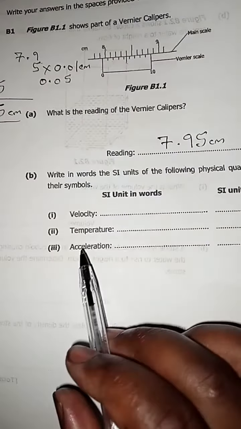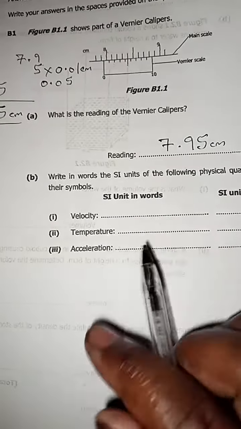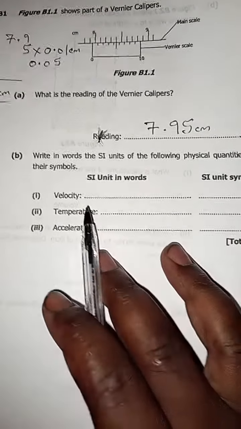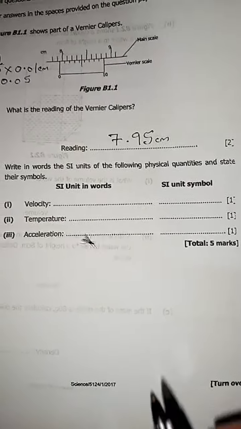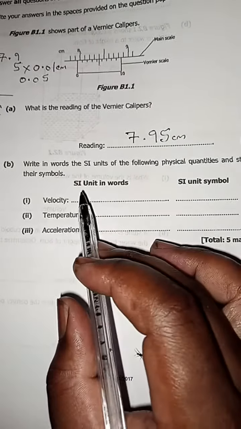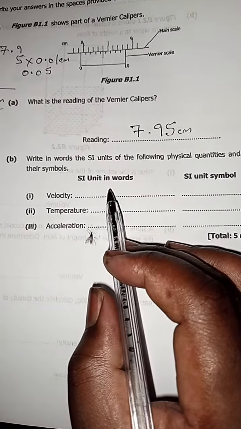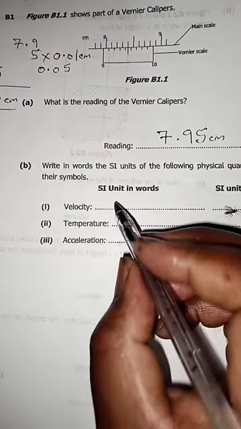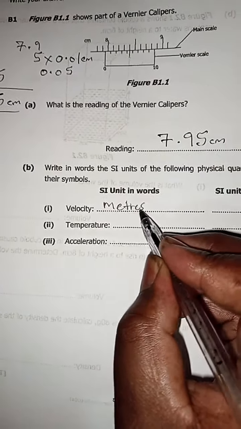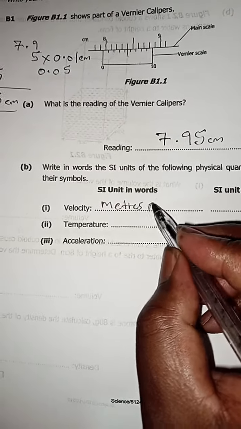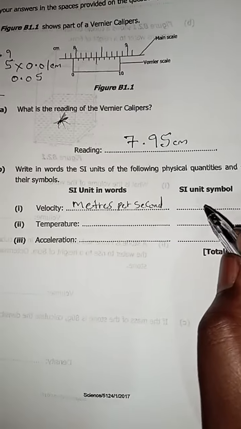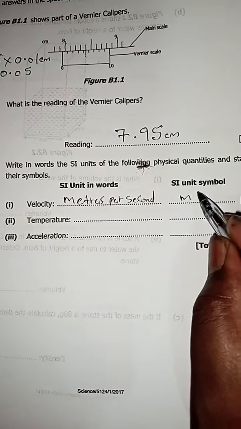I'll go to part B. Write in words the SI unit of the following physical quantities and state their symbols. So velocity, SI unit in words. The SI unit in words is meters per second. The SI unit is meter per second.